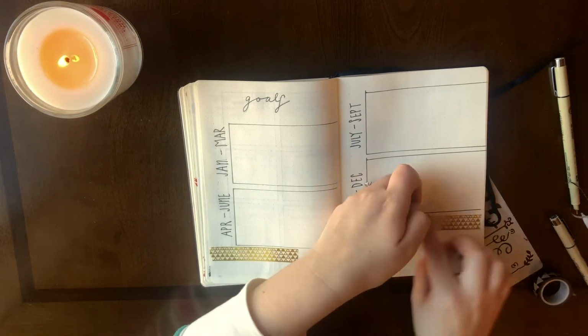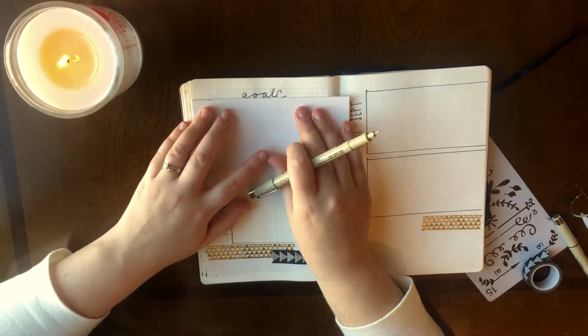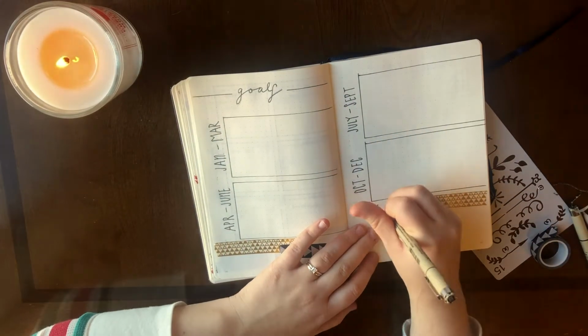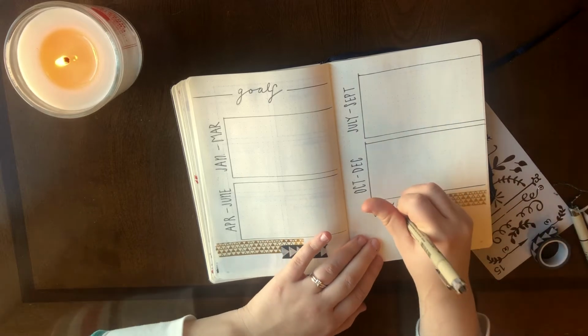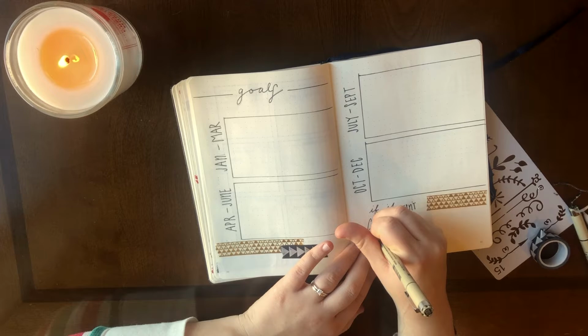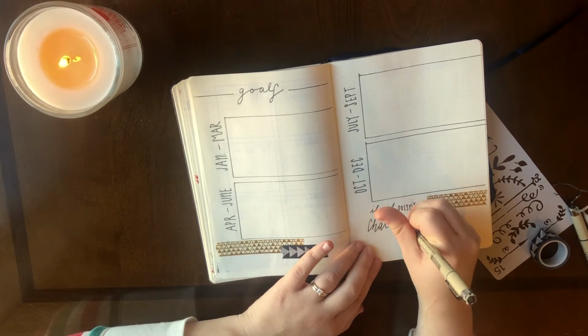I think this gold washi tape is a really cool way to decorate because the washi tape is actually really inexpensive. I got this one for Christmas, but I put it on my Amazon list. But it's great because I'm not a super great drawer, which you will see later. I'm not very good at doodling things, and so washi tape is just an easy way to spice it up.